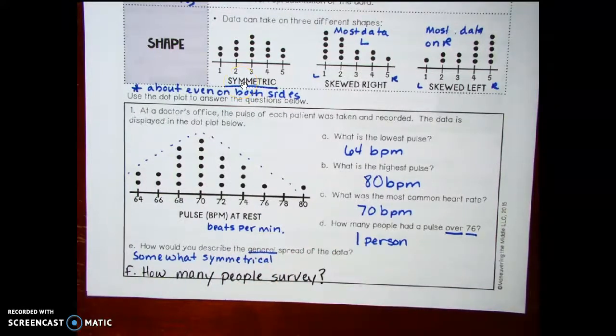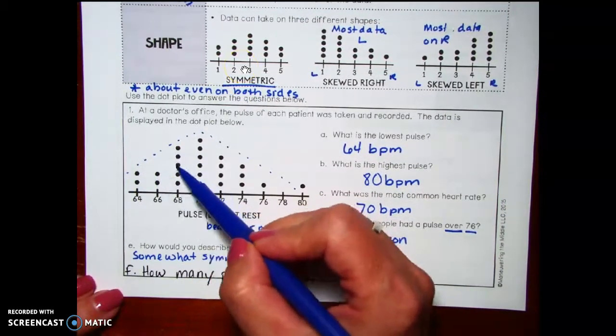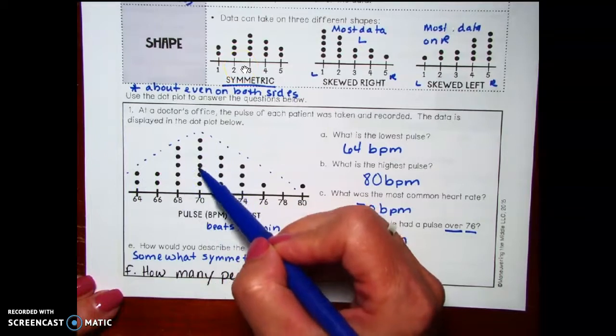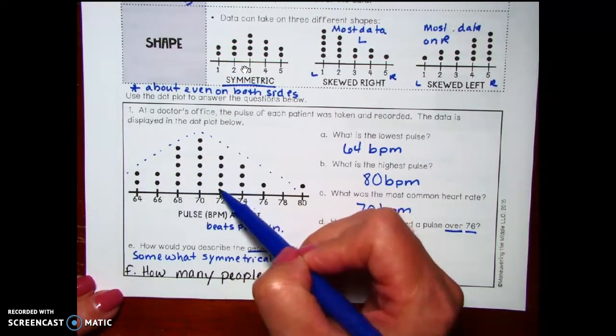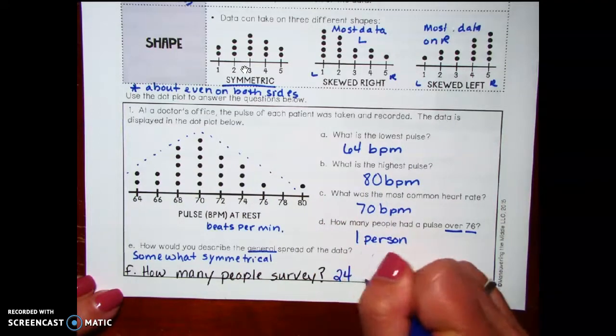So how do I figure that out? I just go ahead and count it up. 1, 2, 3, 4. There are 24 people.